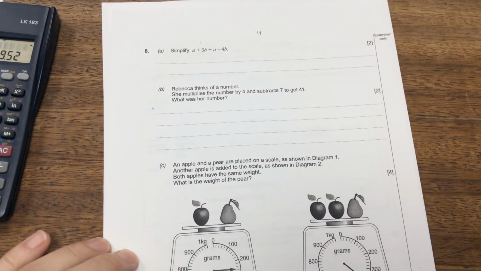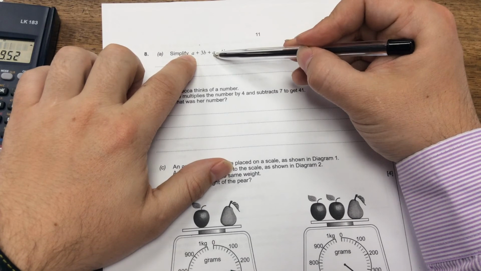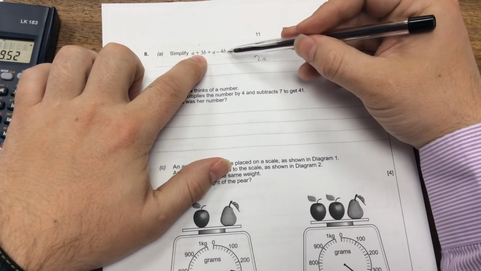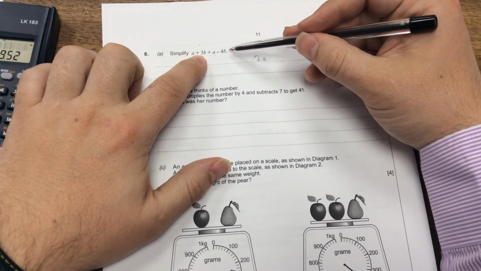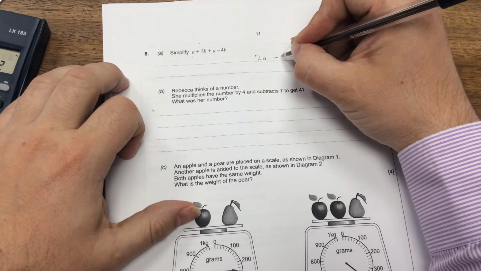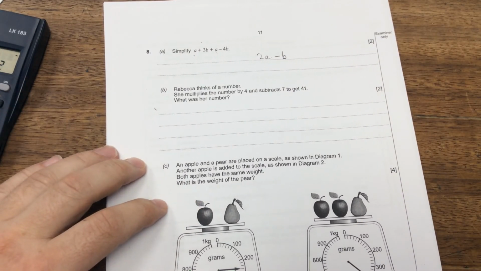Question number 8. When you're collecting the like terms together, you look for the letters. You've got A plus A. A plus A makes 2A. And now I'm looking at the B's. 3B take away 4B. You're starting at plus 3. You're taking away 4. So you're ending up at minus 1, which you don't have to put the 1 in. So it becomes minus B.